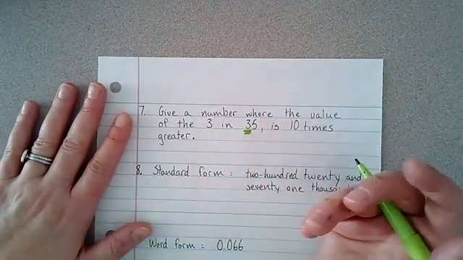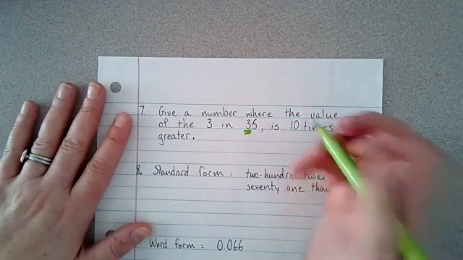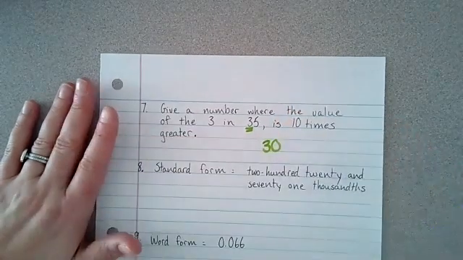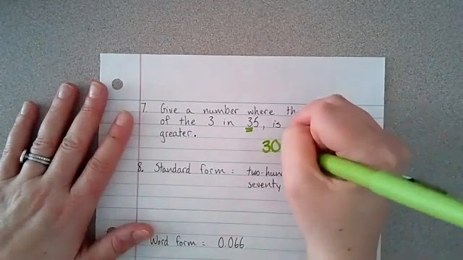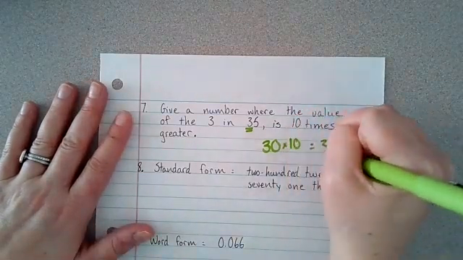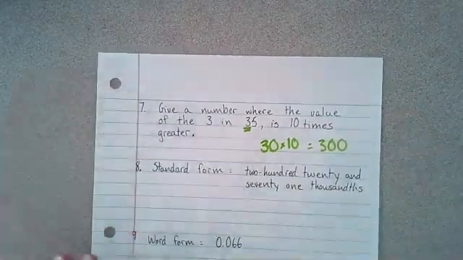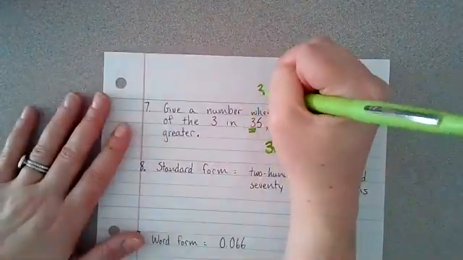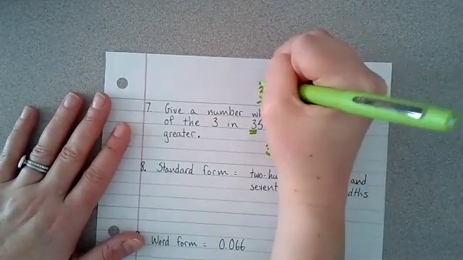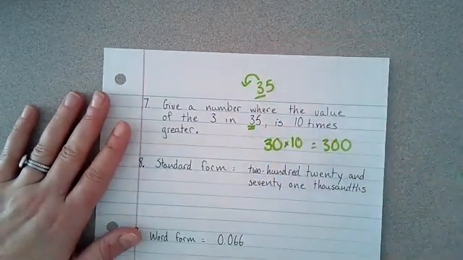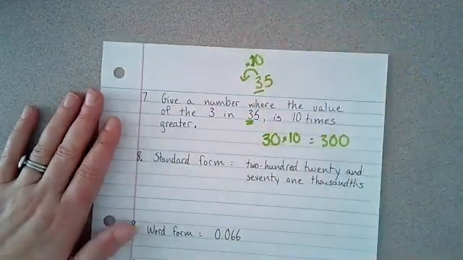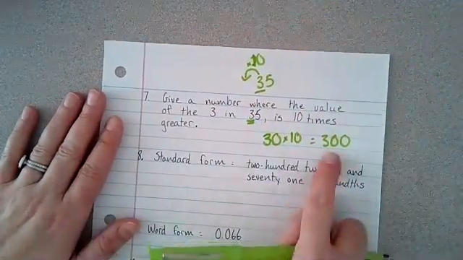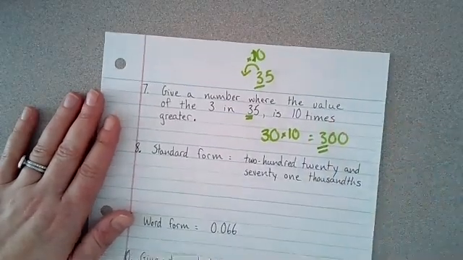Good, so 3 tens is worth how much? Good, so the value of the 3 is worth 30. What's 10 times more than that, Shamori? Very good, so times 10 is 300. You could also just say to yourself, I'm going to take my 3 and I'm going to move it one place to the right. Does that make sense? Moving it to the right would be a times 10 relationship. So as long as you moved it over one place.